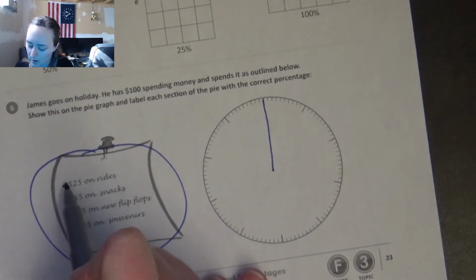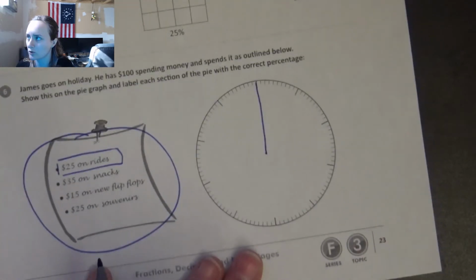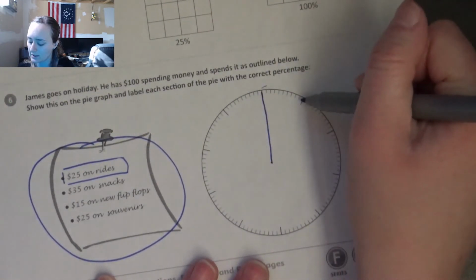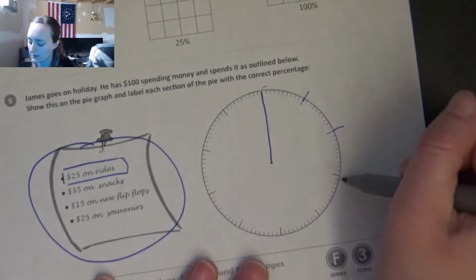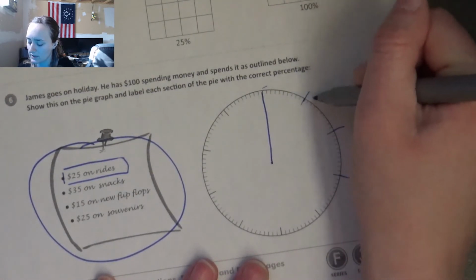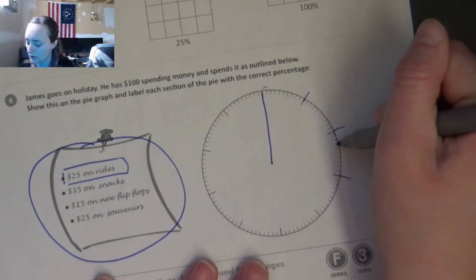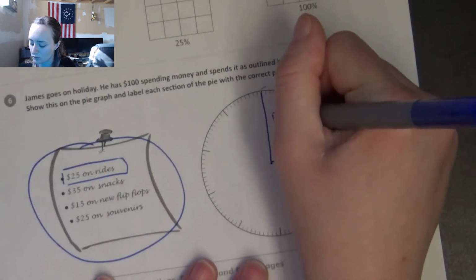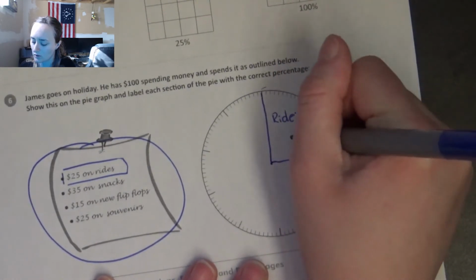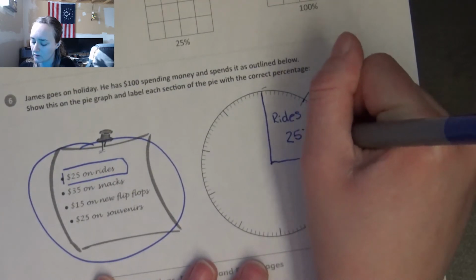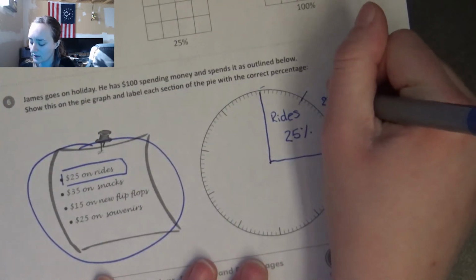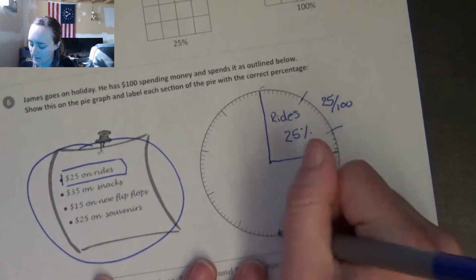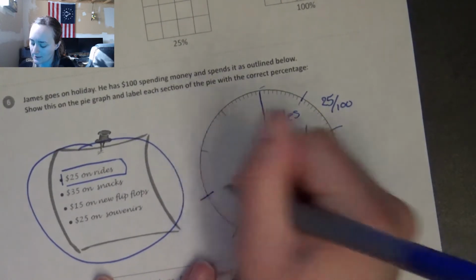So James spent $25 on rides. So if he has, this is 100. Each one of these ticks is 1. Each one of these longer ones is 10. So I'm going to count 10, 20, 21, 22, 23, 24, 25. Okay, so this was rides. Oh, and he spent 25% or 25 100ths. Okay. Next, he spent $35 on snacks.